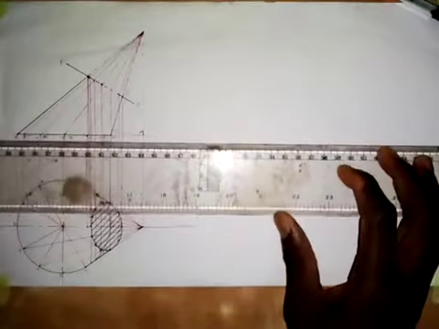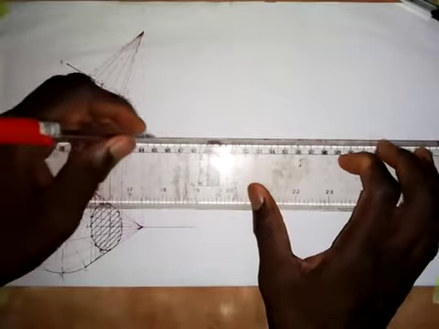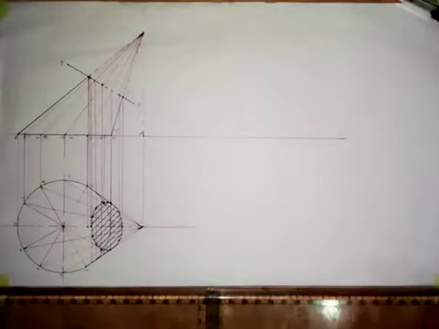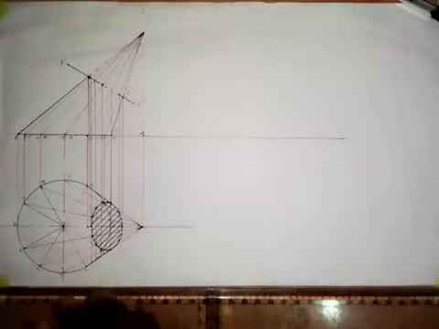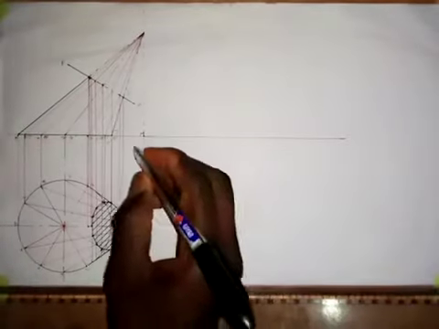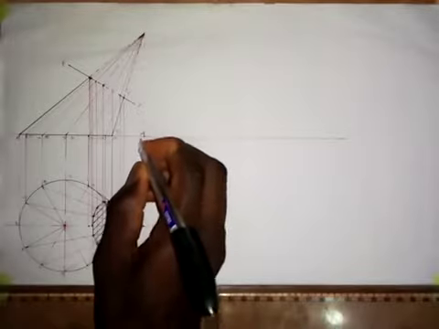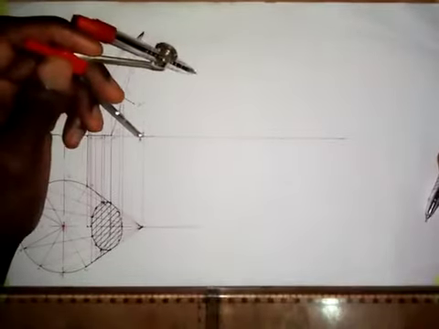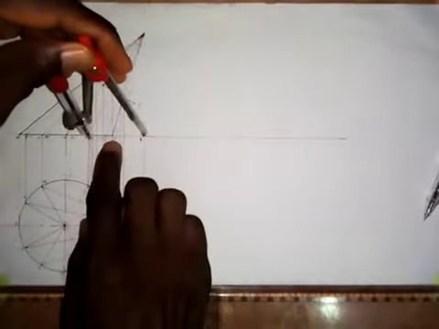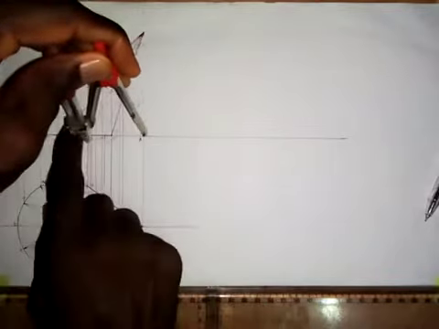What we need to do now is, from this point, extend this horizontal line. I will call this point A. We put the point of the compass at A and extend it to 0 prime on this frustum of the truncated cone.